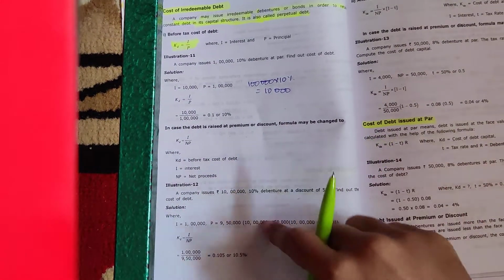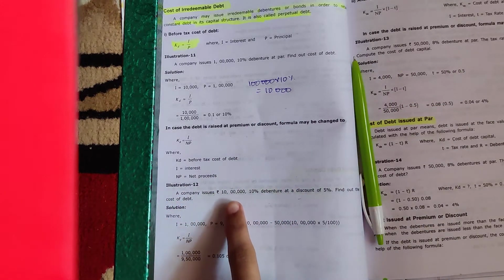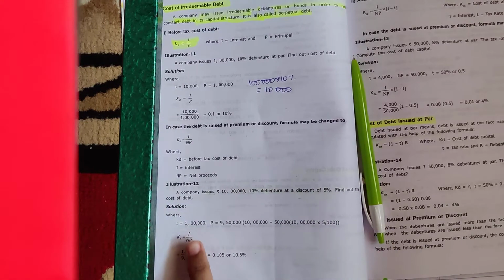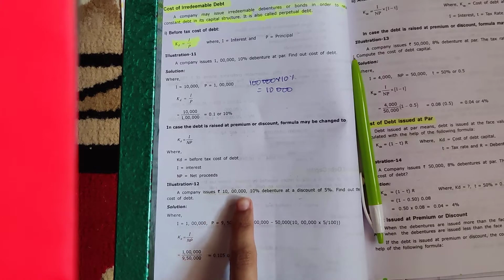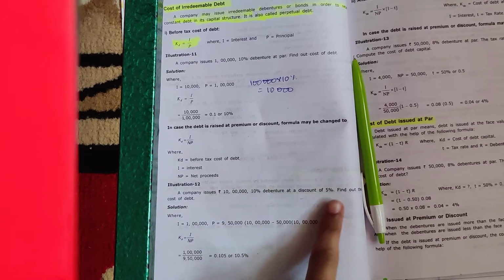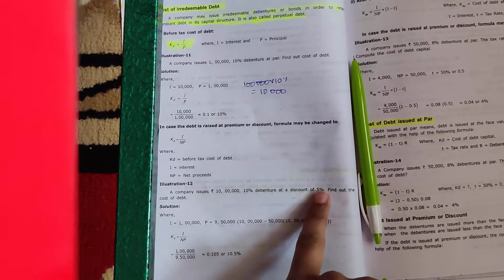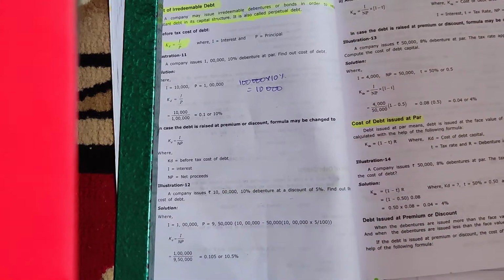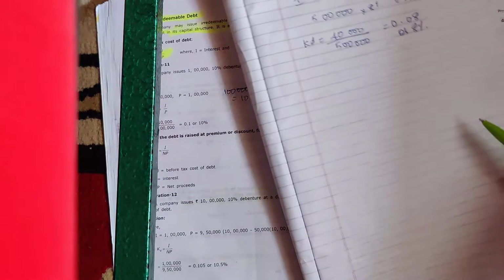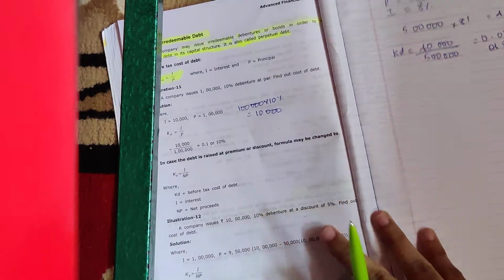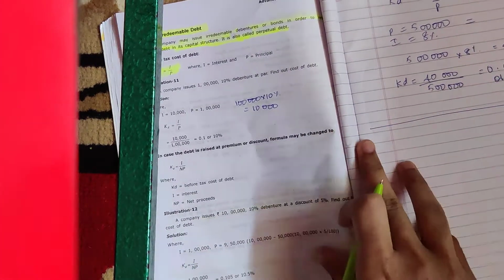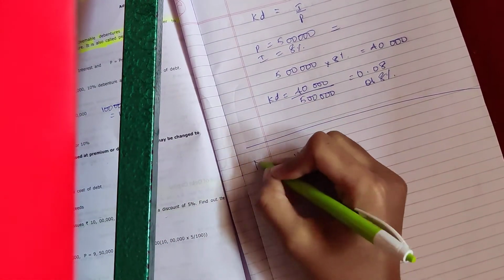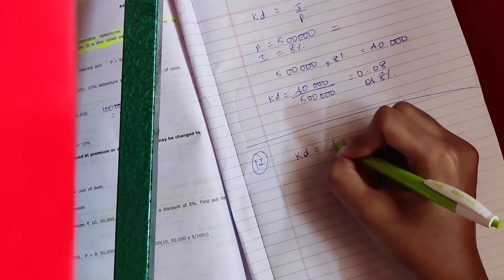Similarly, let's look into your next illustration. It says a company issues rupees 10 lakh 10% debenture at a discount of 5%. Find out the cost of debt. Now the principal given is 10 lakhs. The only thing that is different here is the discount. What did I tell you earlier? Whenever you have a discount, you need to deduct that particular amount. Now we will work out this problem so that you do not have any further confusion. The formula remains the same. This is illustration 12: KD is equal to I divided by P.